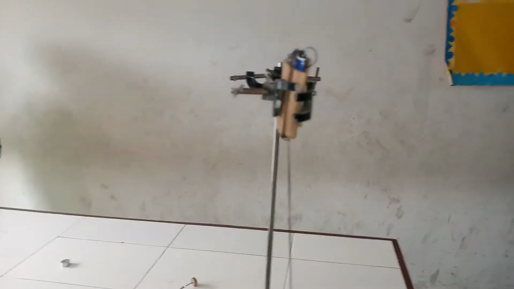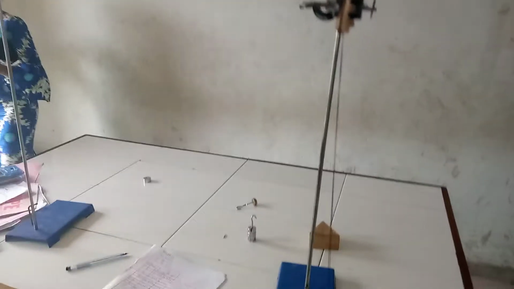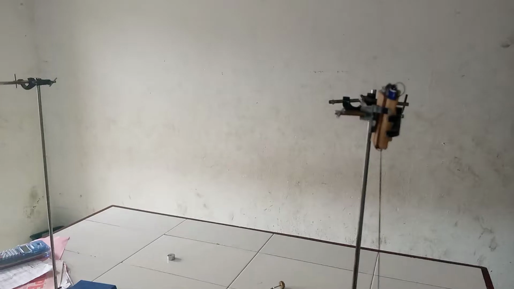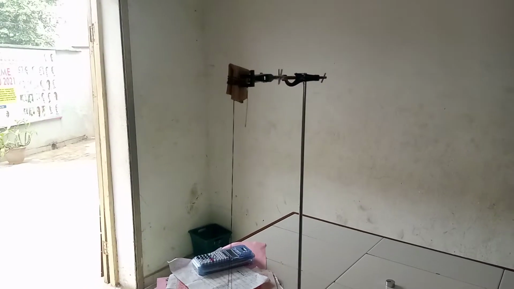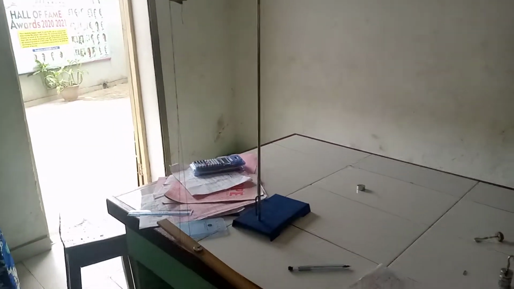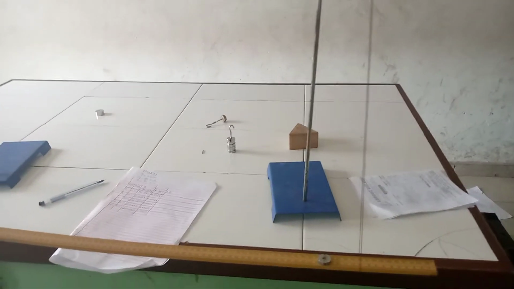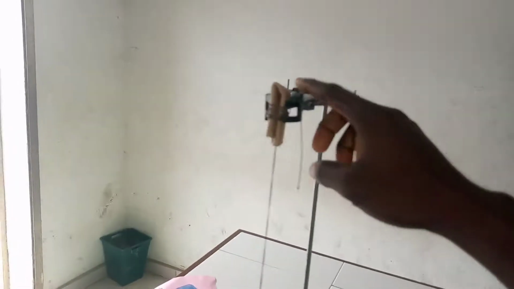In this tutorial, we are going to look at bifilar suspension, and this is a possible WAEC Physics practical examination question coming up this week. So we have two retort stands and two strings of wire with a meter rule suspended from the two strings.